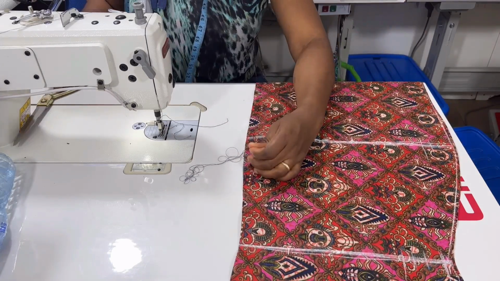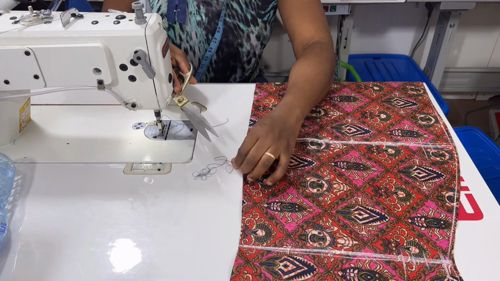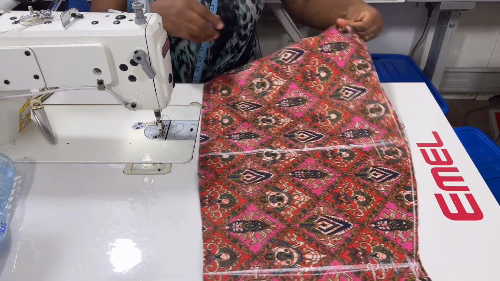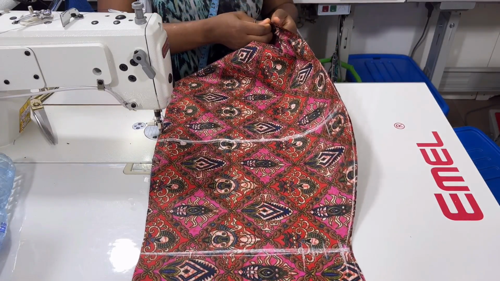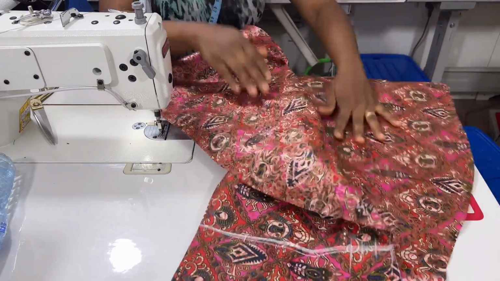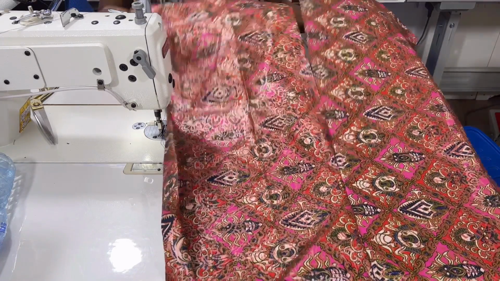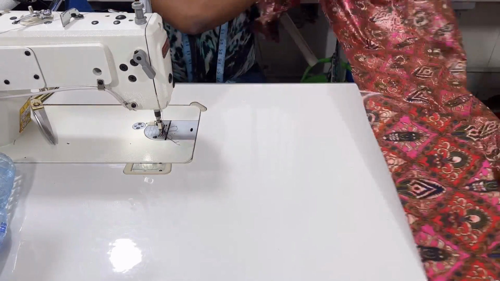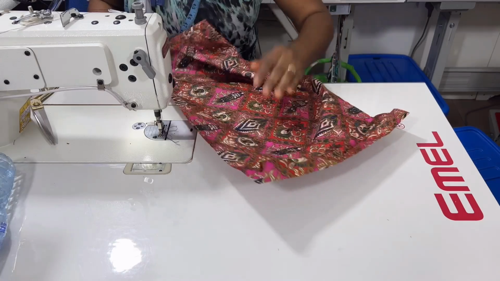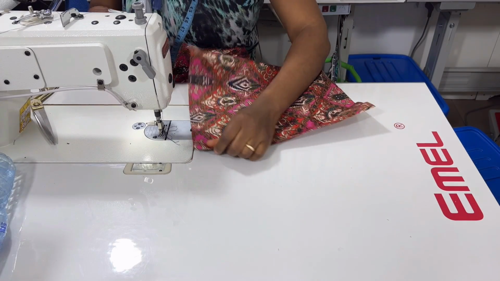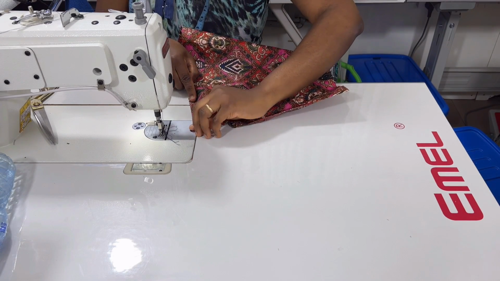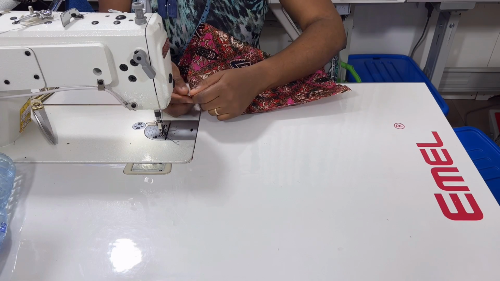And after that, I'm going to fold the slit tiny, because I didn't have any zip allowance, as you can see.